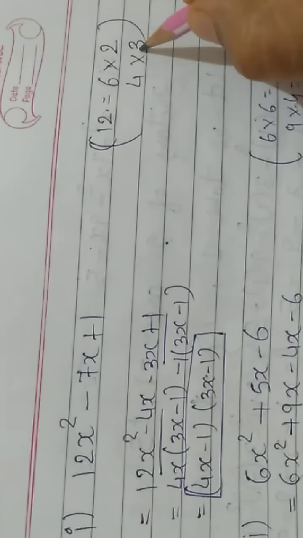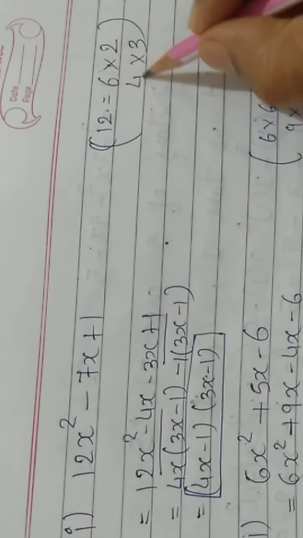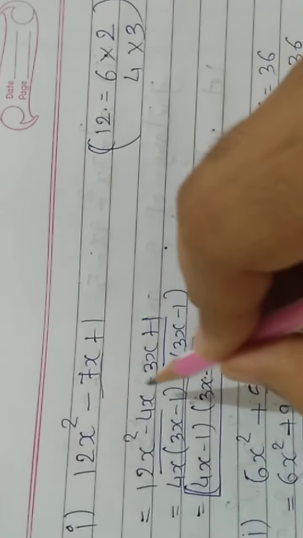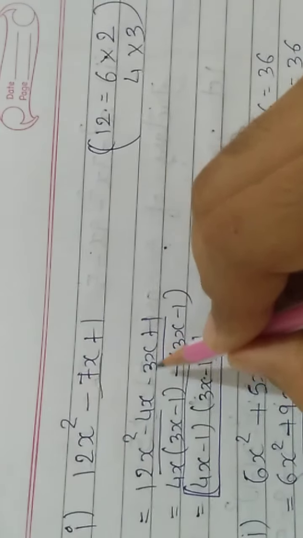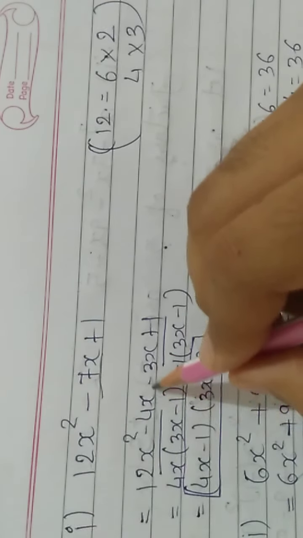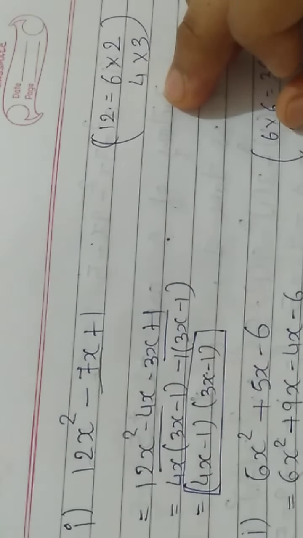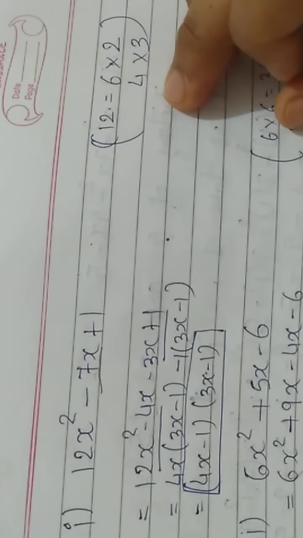Now 4 and 3. 4 threes are 12. So 4 plus 3 is 7. So here 7 is there. So in place of 7 we have to put minus 4x minus 3x. Minus minus becomes plus, so minus 7x is the answer. Now this is splitting the middle term identity.